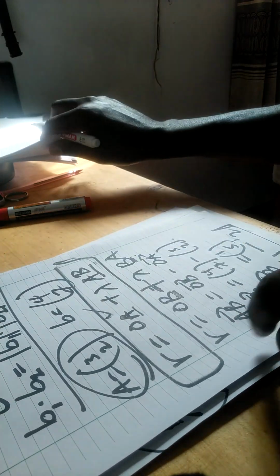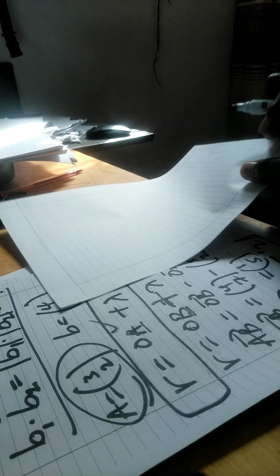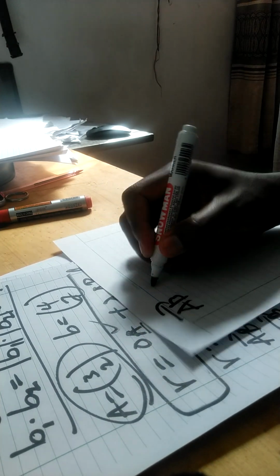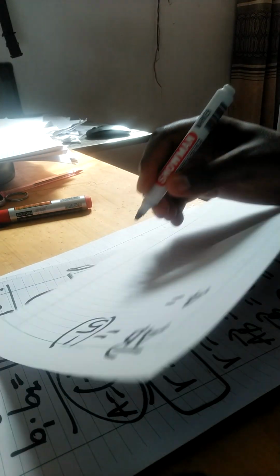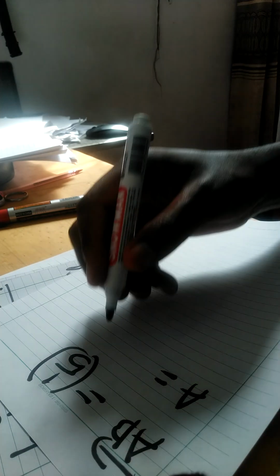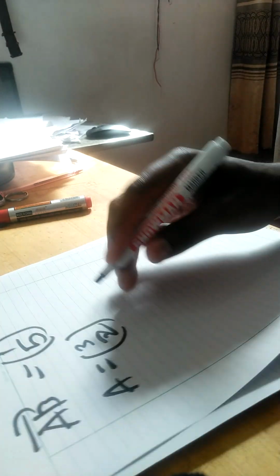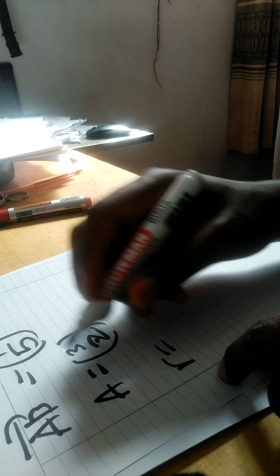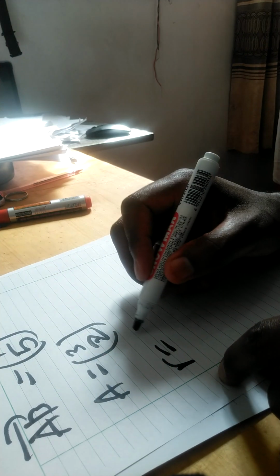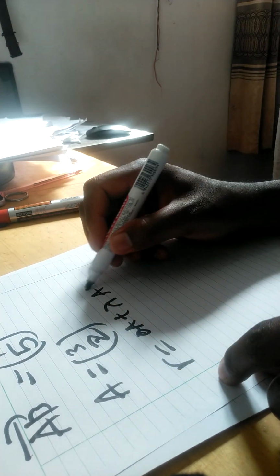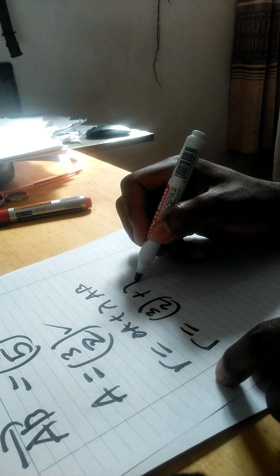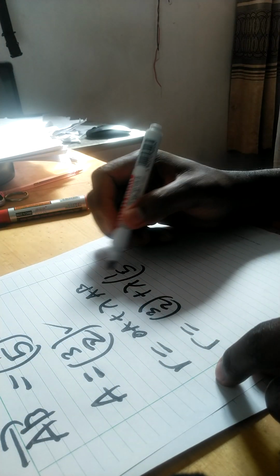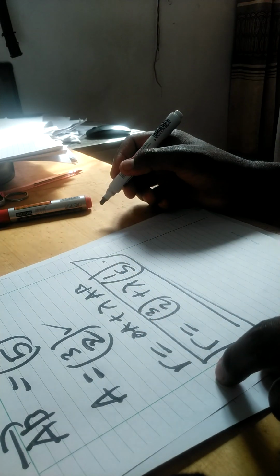Now we have AB as (1, 5), and A is (3, 2). Then we can get the vector equation R equals OA plus lambda AB. So R equals (3, 2) plus lambda (1, 5). This is the vector equation. You are done with it.